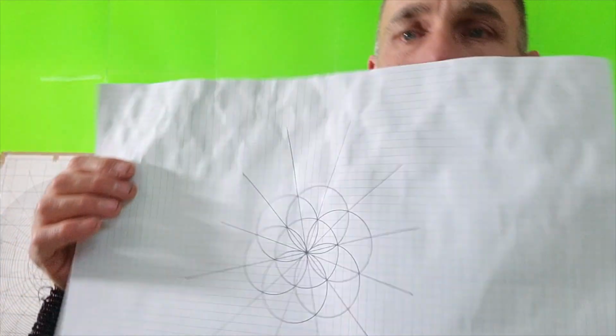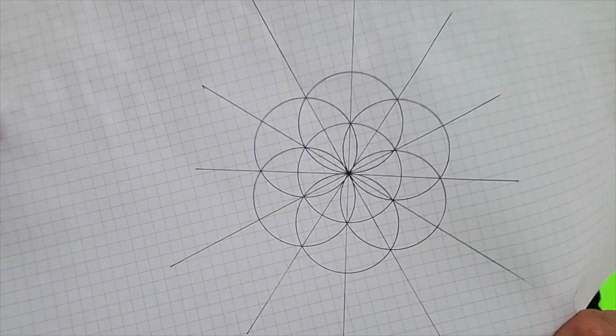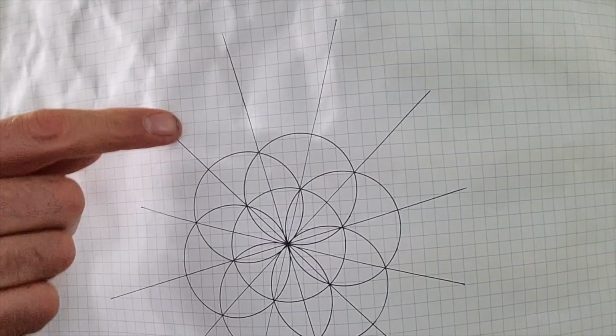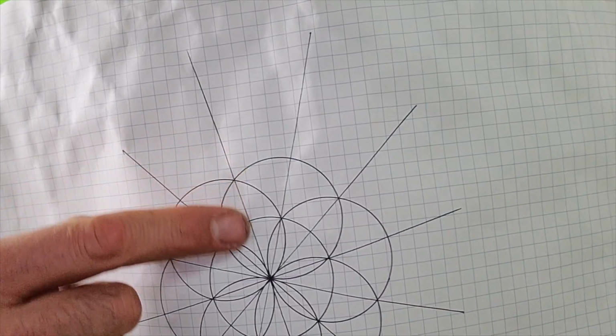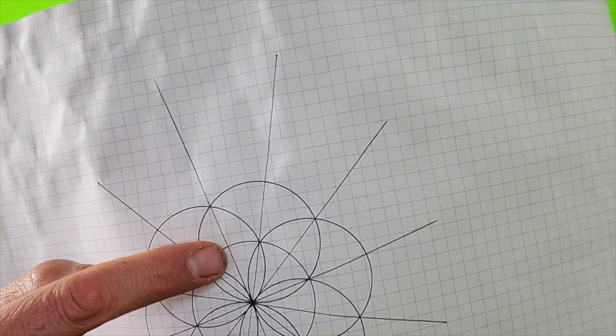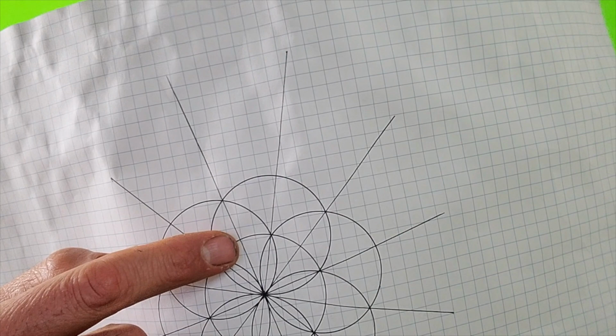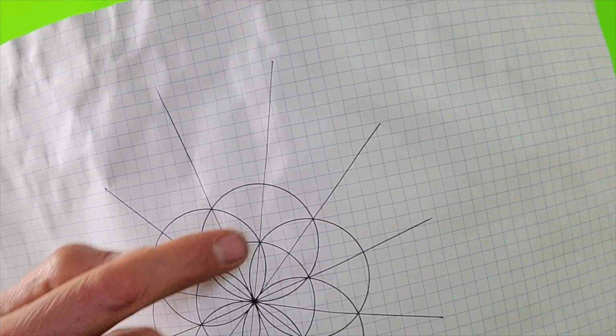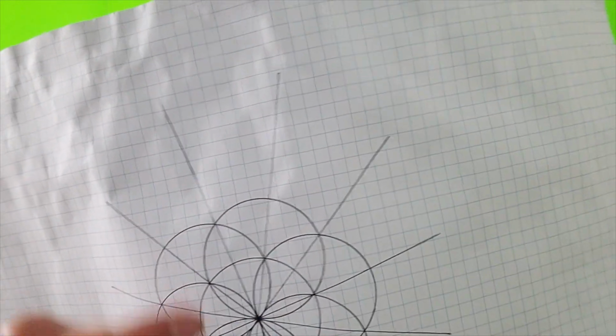Okay, back again. You can see now I've got all the lines drawn like that, and now you can see that those second lines intersect the circle there. That's a new point. So we're going to put the compass down on that point there, or one of them, and then go around, and it's going to connect.